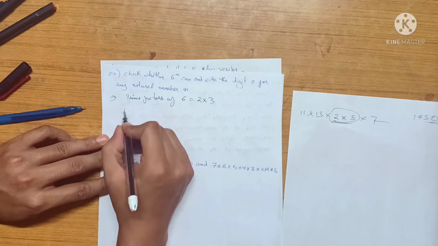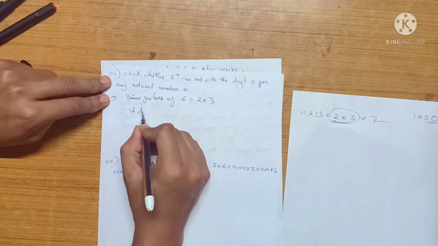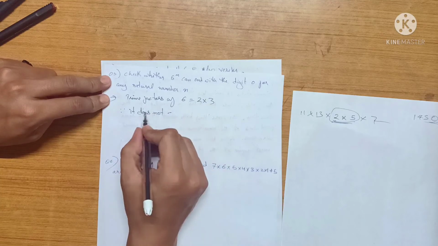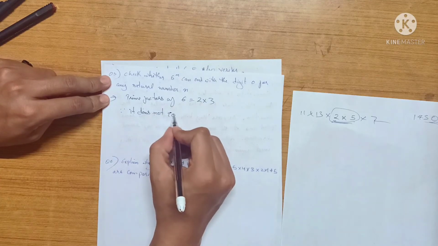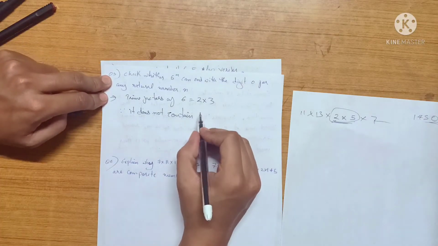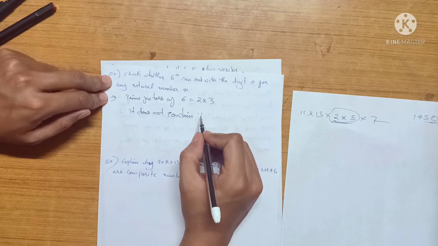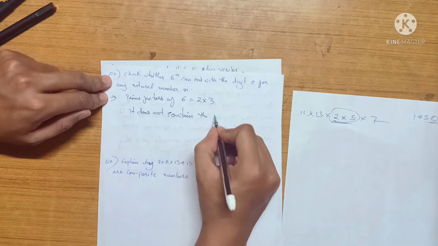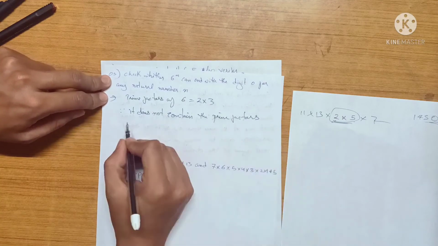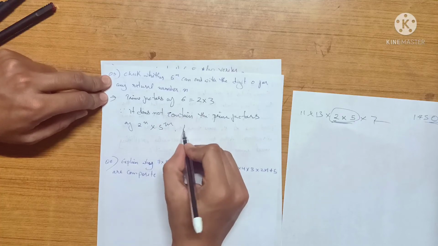Since it does not contain 5, the prime factors are not of the form 2 to the power n into 5 to the power m.